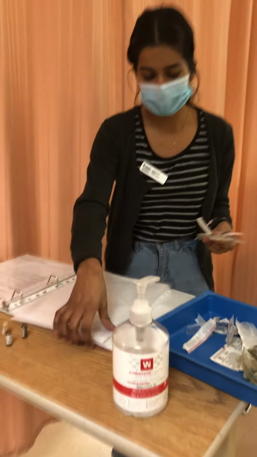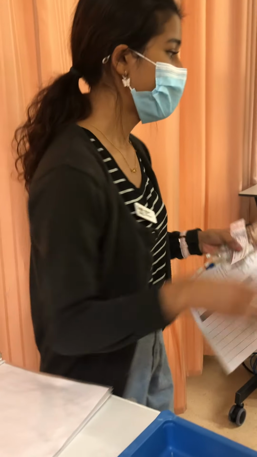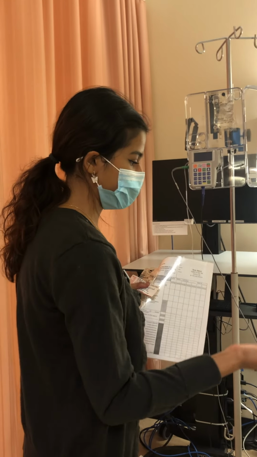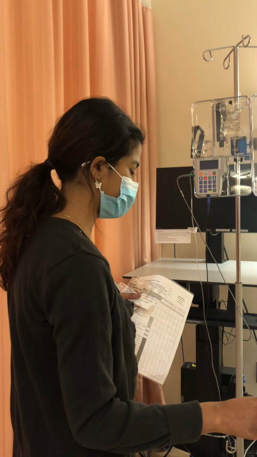So I've gotten all my supplies. I'm going to take my MAR and my mini bag, my label, go over to the bedside, do my hand hygiene, and an environmental safety check. Patient's bed has been lowered to the ground, call bell is in their reach, and patient is in a comfortable position.